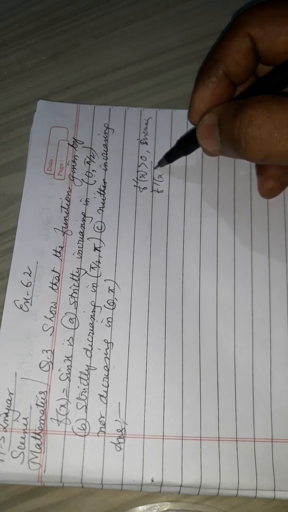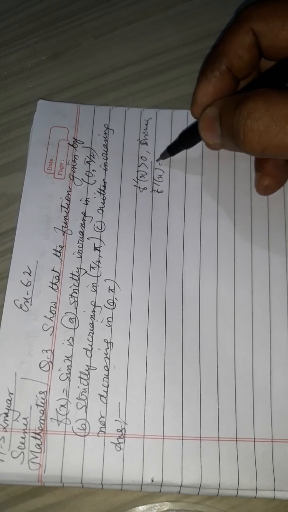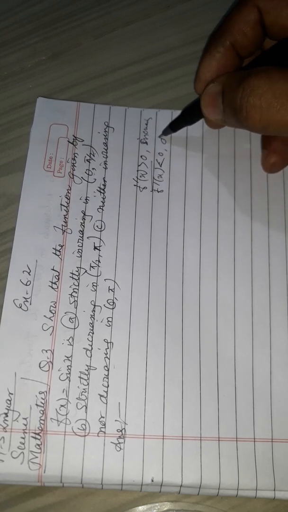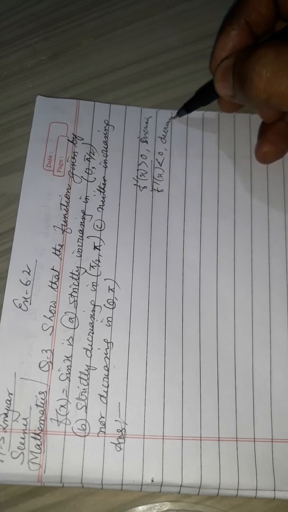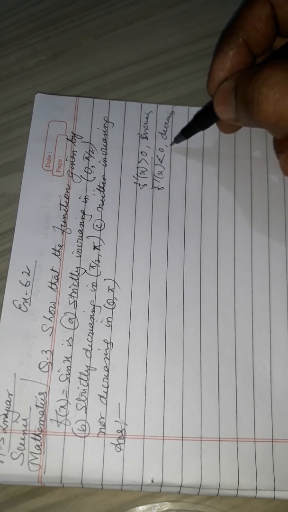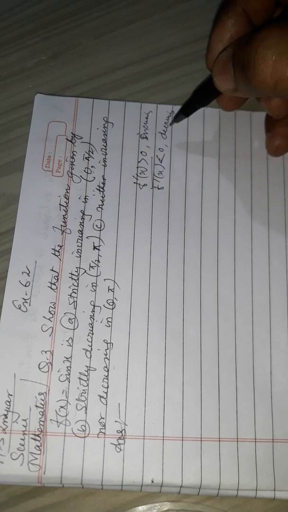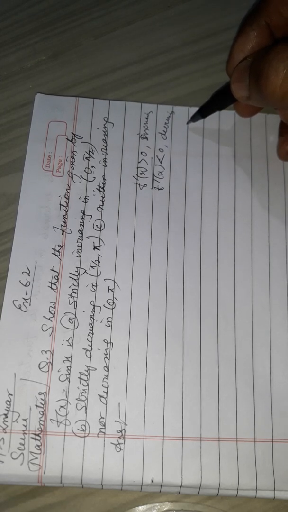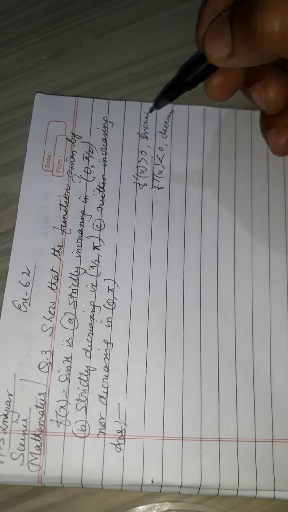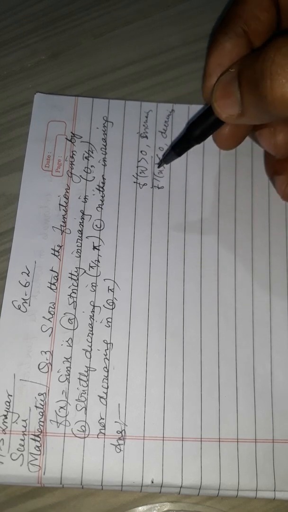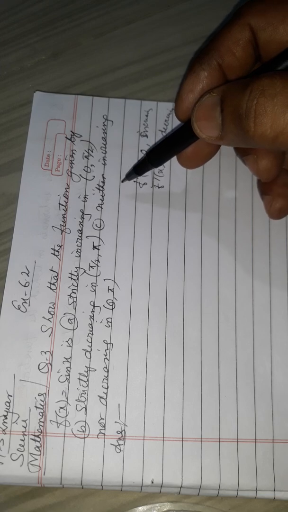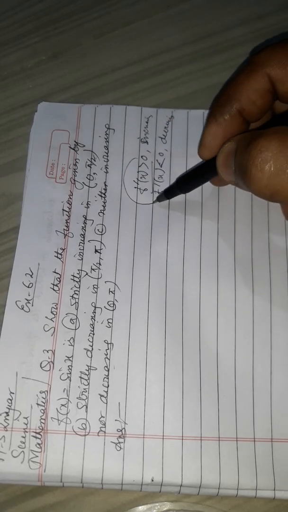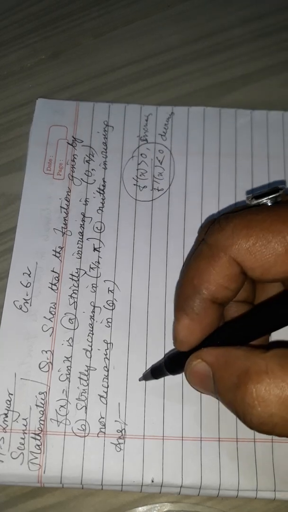If the first derivative is negative, then it is decreasing, and in the open interval it is strictly decreasing. And if we find it is neither positive nor negative in an interval, then we can say it is neither increasing nor decreasing.